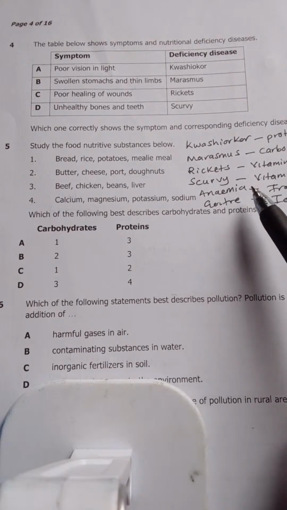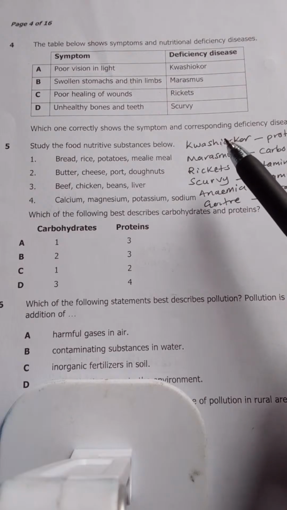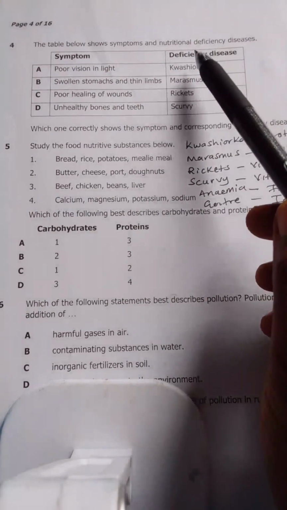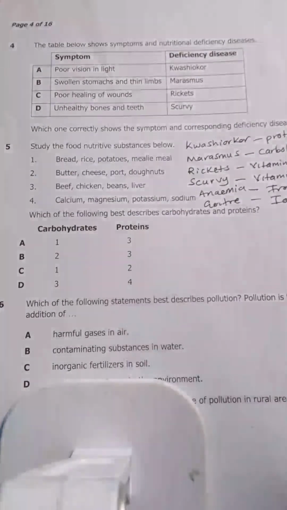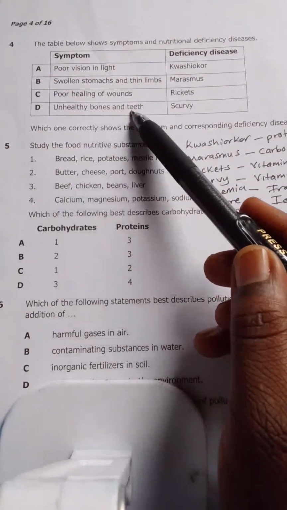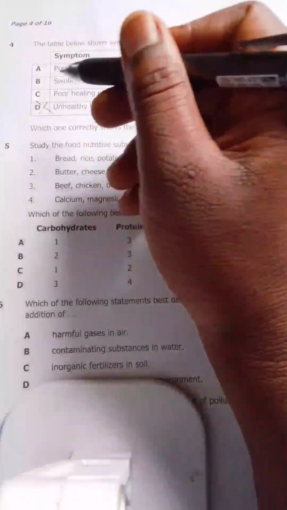So the correct answer in this case, what do we have? I think the answer is D. Unhealthy bones and teeth, which is scurvy. So we have D.